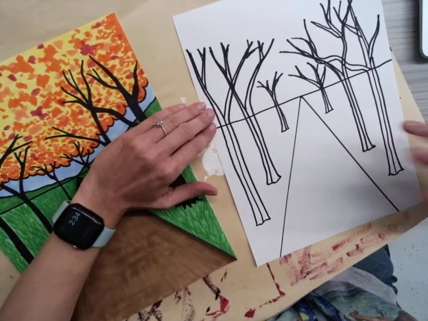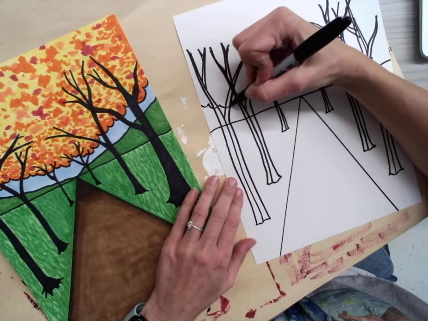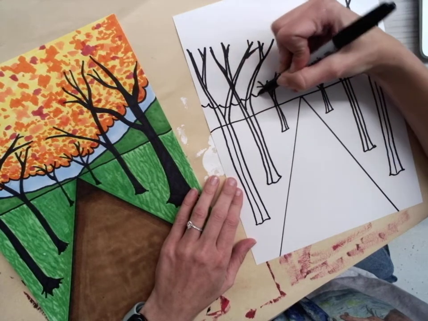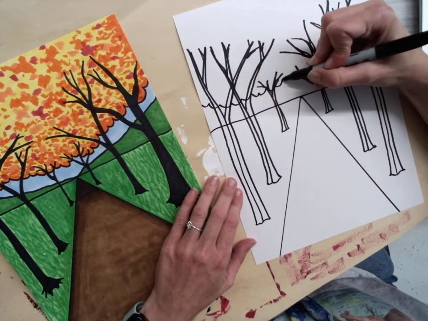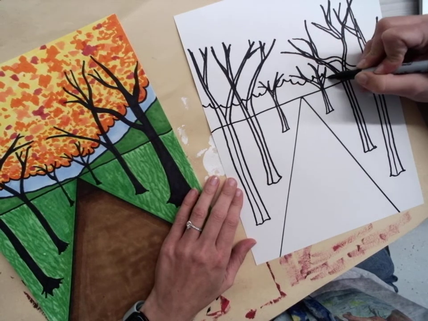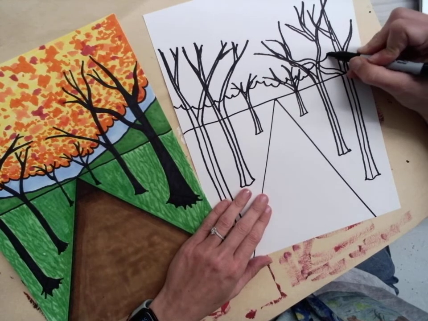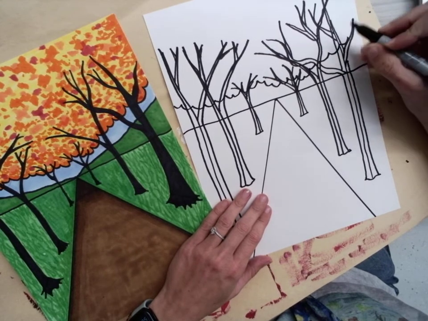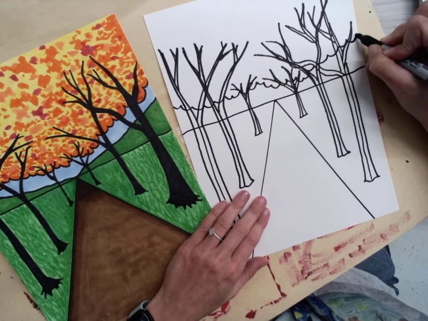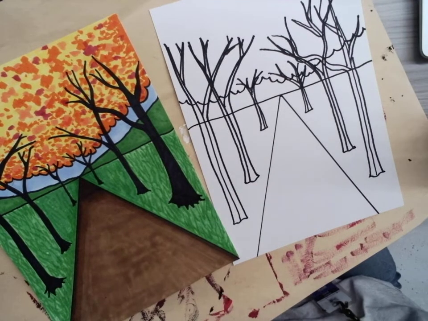So I'm gonna go about 3 fingers up. It doesn't matter if I draw on top of these trees because eventually I'm going to color them. So I'm just doing these. It's just going up and down, kind of like the letter U, or a whole bunch of W's. So that is that part.